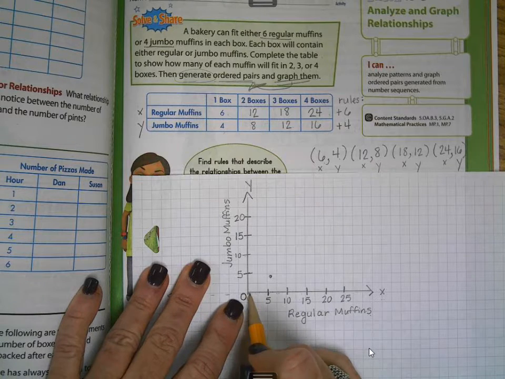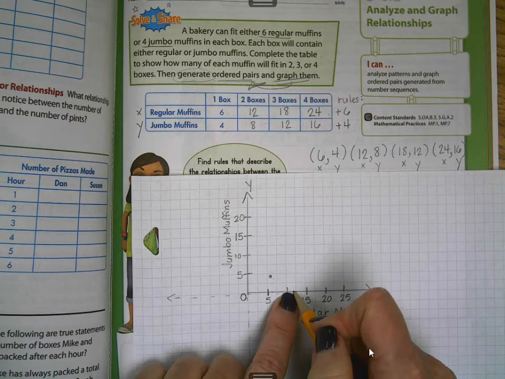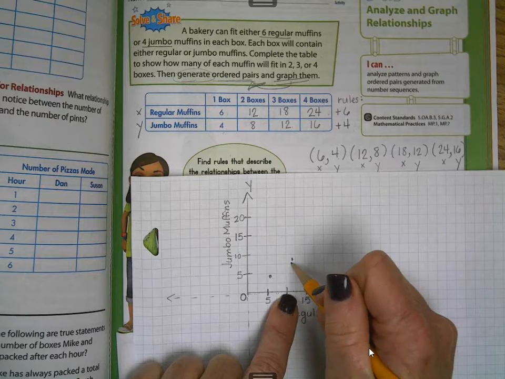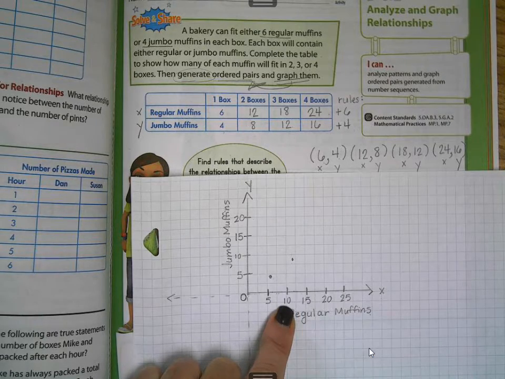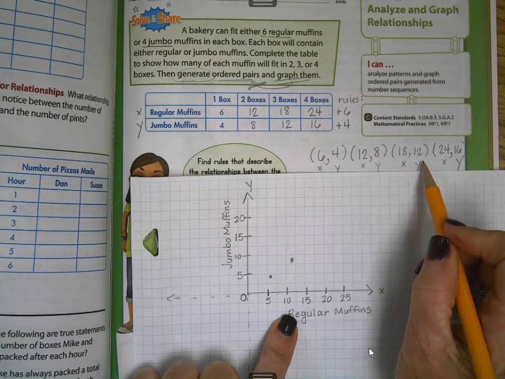So we run along the axis to 12. 12.5 is right here, so we're right before it. And we're going up to 8. And 8 would be about right here. It's going to be between 7.5 and 10. Closer to 7.5. All right, my next ordered pair, 18, 12.